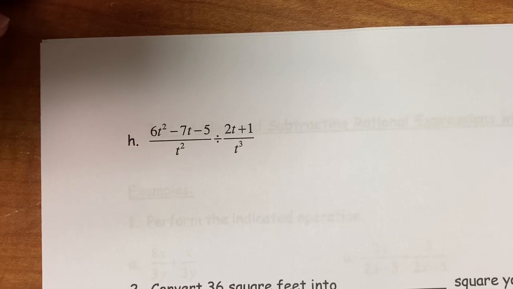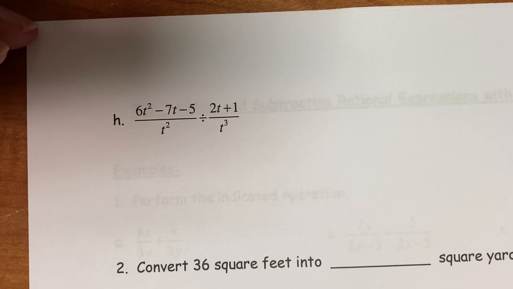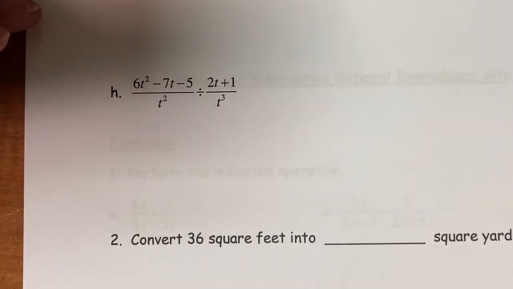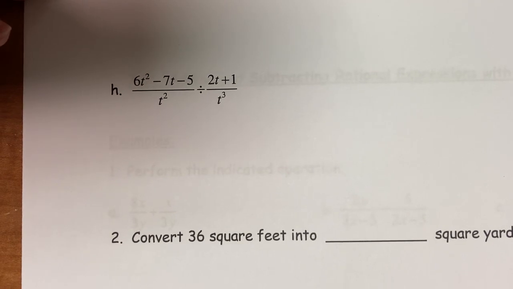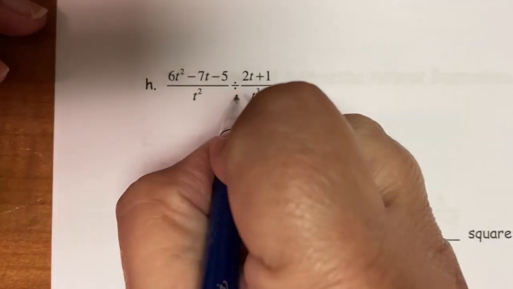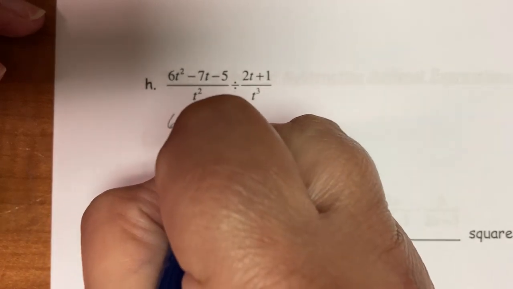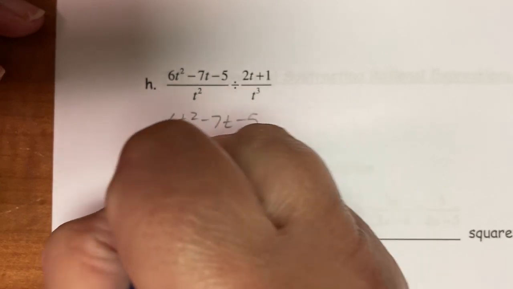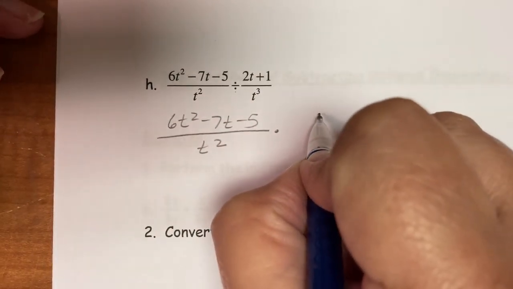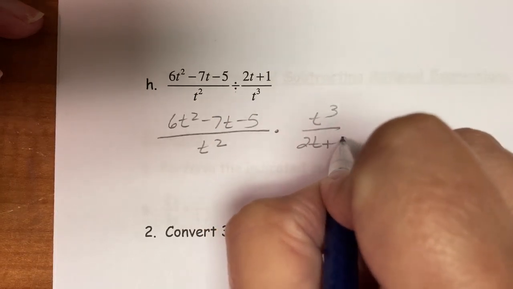All right, so here's 7.2 part 2. I know it doesn't look like we have too much, but we have a little thing we have to do at the end here, which might take some time. So again, we have one last division problem to do. Let's go ahead, because it's division, we're going to flip. So 6t squared minus 7t minus 5 over t squared times t cubed over 2t plus 1.